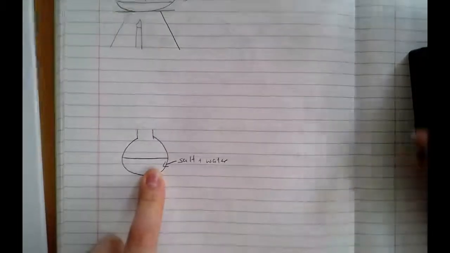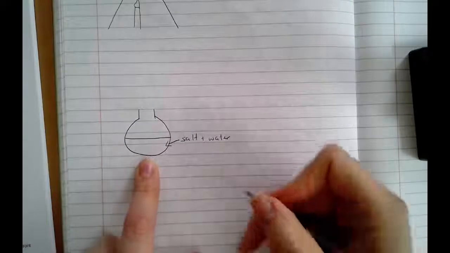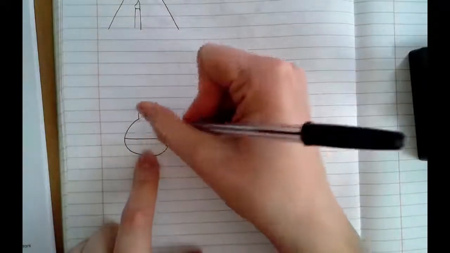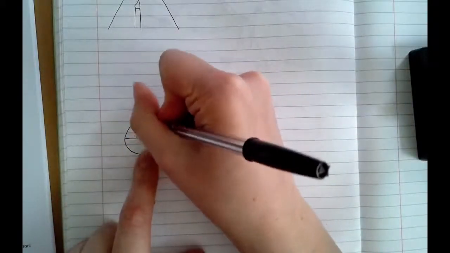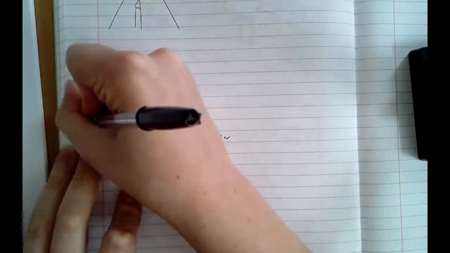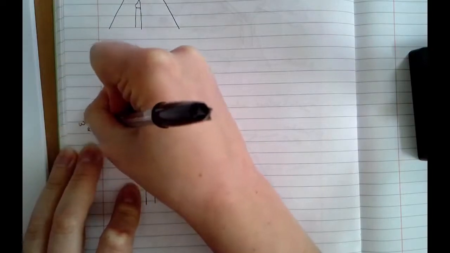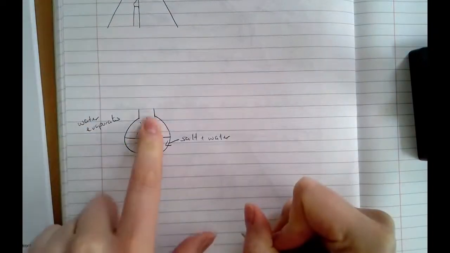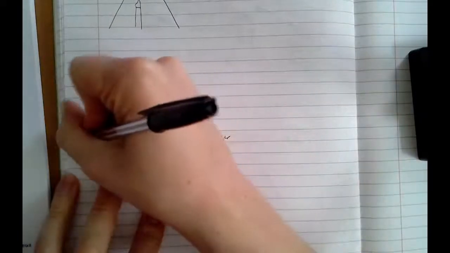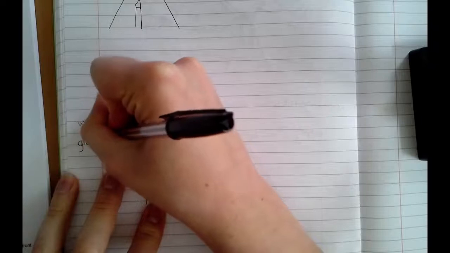And again, just like above, your water is going to evaporate. I'm just going to draw a little line here to show that the water evaporates. And when it evaporates and forms a gas, the hot gas will rise.